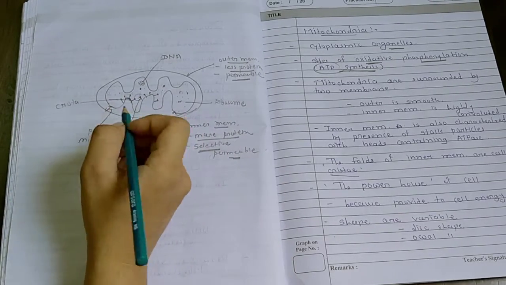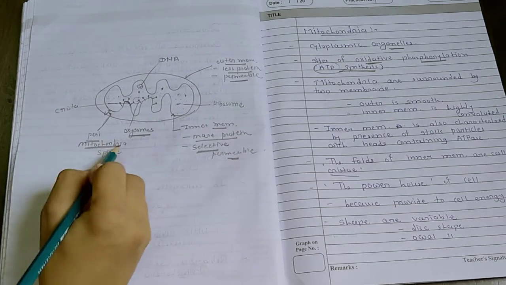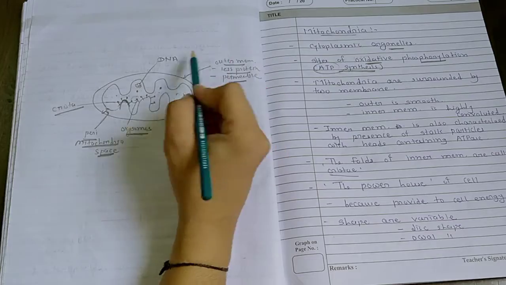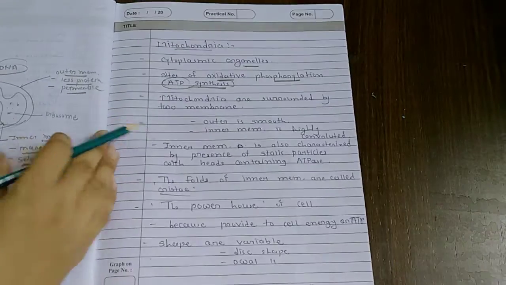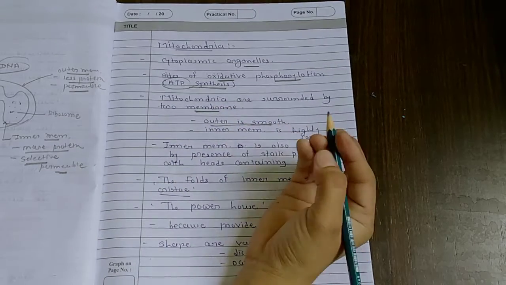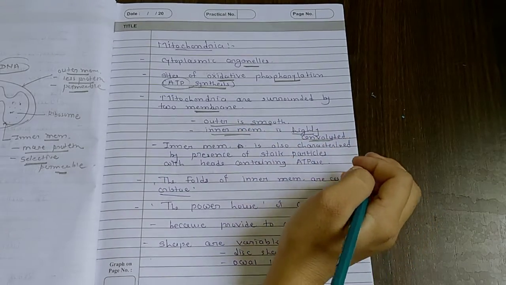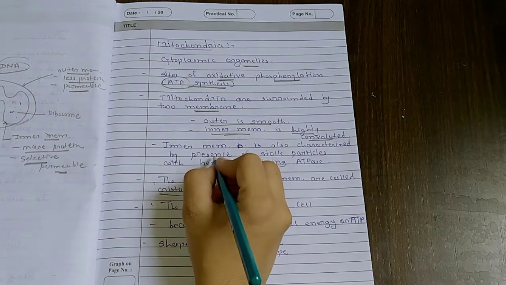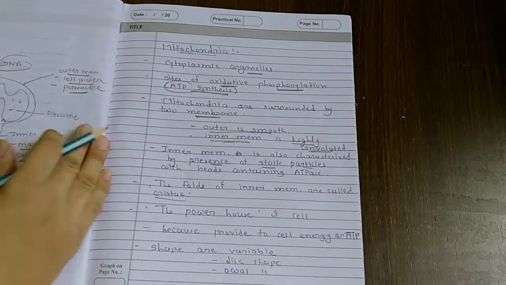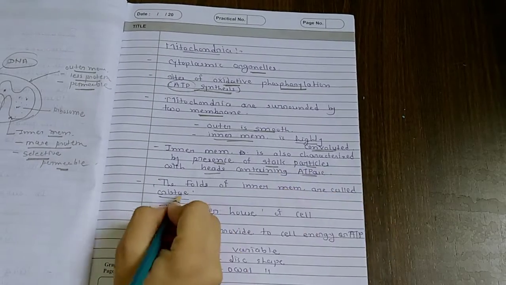Oxysome, the outer membrane and inner membrane, and the space between is the perimitochondrial space. This is the crista and the DNA. Mitochondria are surrounded by two membranes. The outer membrane is smooth and the inner membrane is highly convoluted. The inner membrane is also characterized by the presence of Stokes particles with heads containing ATPase. The folds of the inner membrane are called the crista.